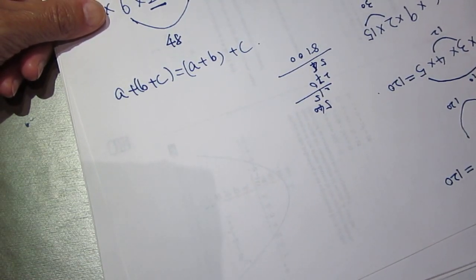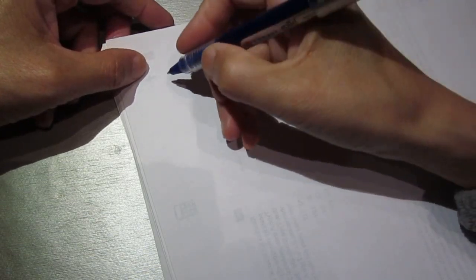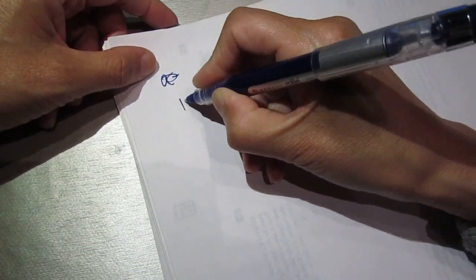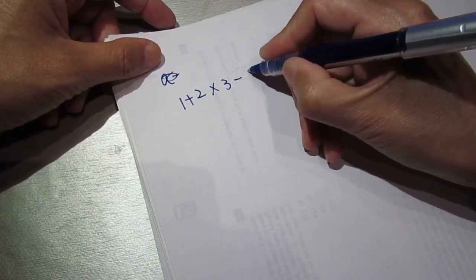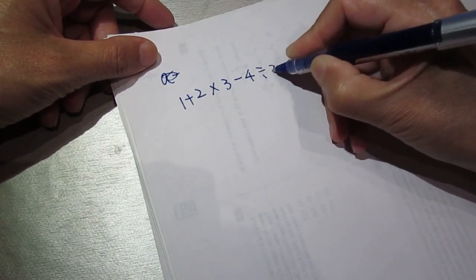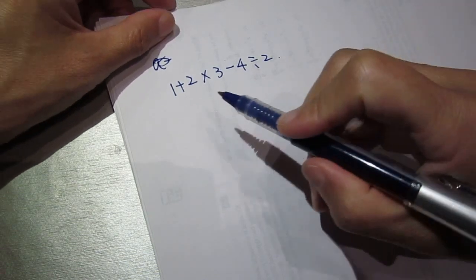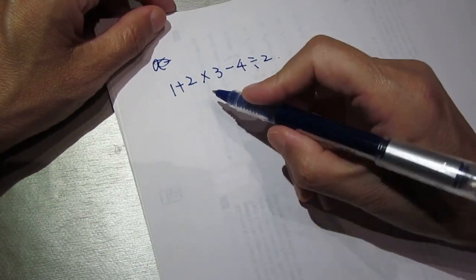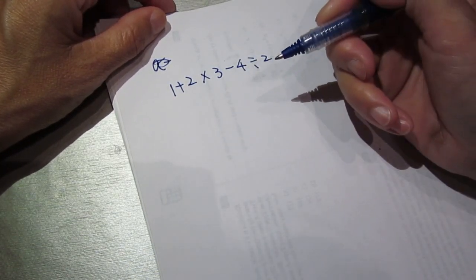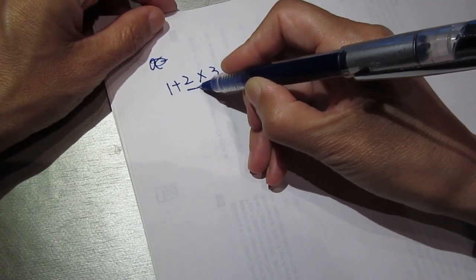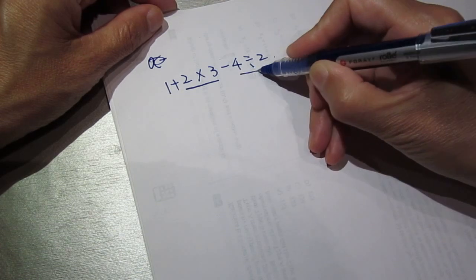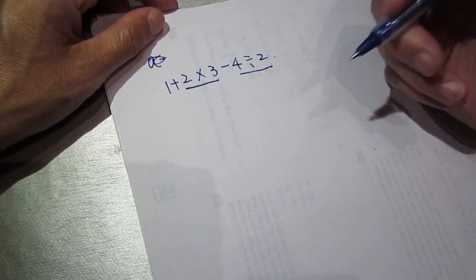Now how about we do something on the order of operations. 1 plus 2 times 3 minus 4 divided by 2. So in mathematics, there are different classes of operation. Multiplication and division belong to the higher class.